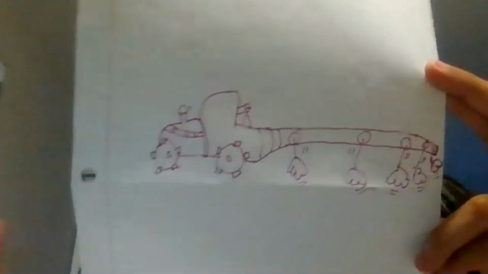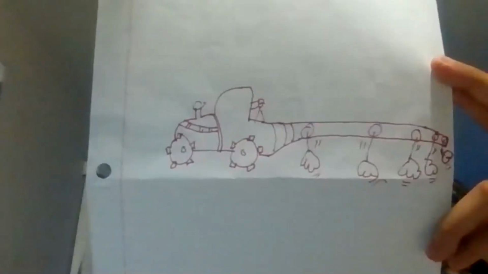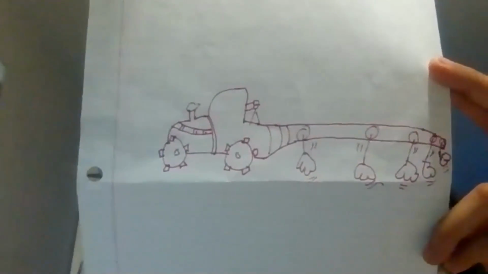Okay, so, let's see. I just created the exact same machine, but just with hands, so it stops the axes from chopping down the trees. So just employ someone to grab the axes. That works. Good job. Thank you. Anybody else want to share? And I'm going to give you finger snaps here.